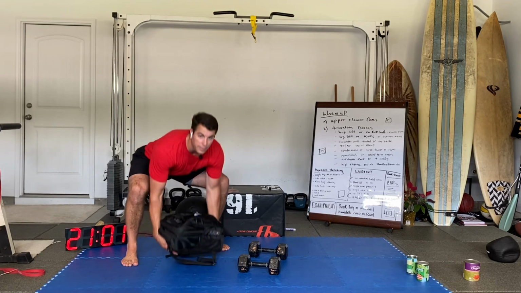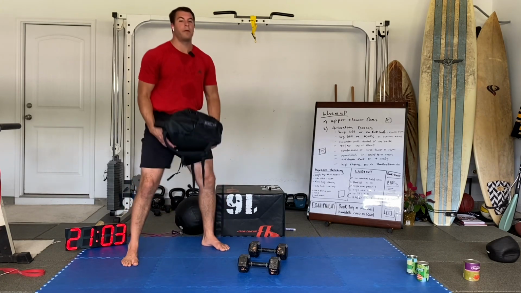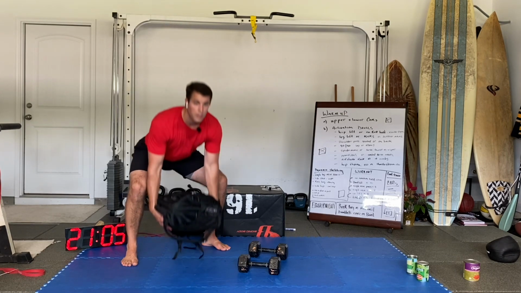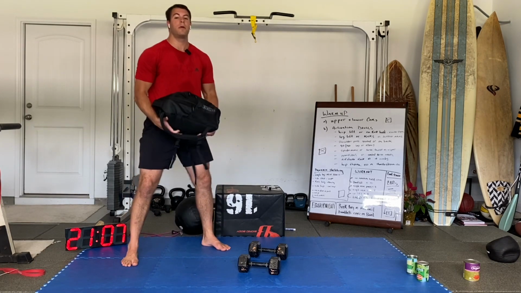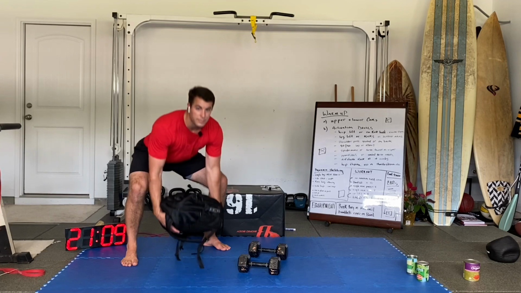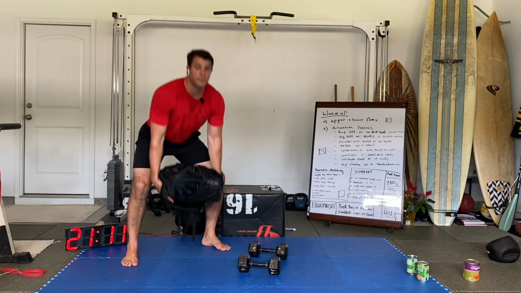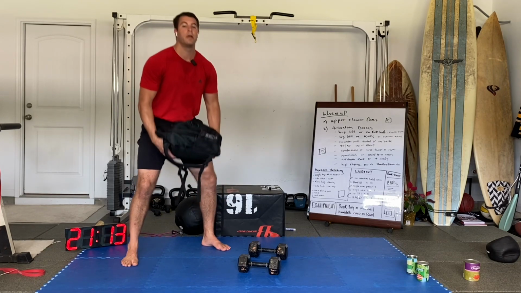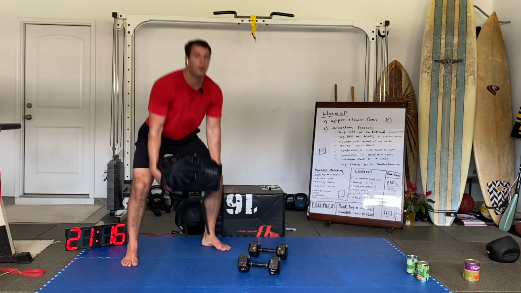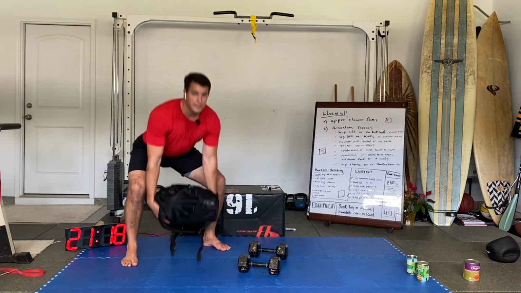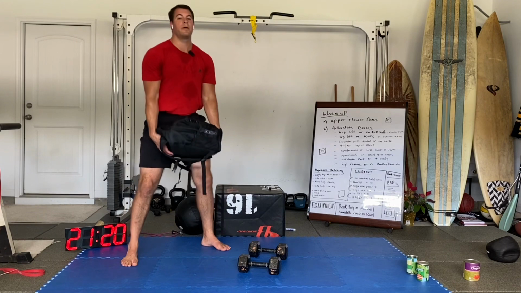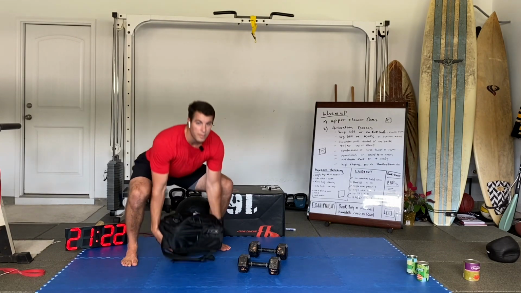Okay, all the way down. That was 1. All the way up. 2. Down. Up. 3, or biceps if you're seated, or try to lift something off the ground. 4. 6 more. Down. Up. 5. Down. Up. 6. Down.